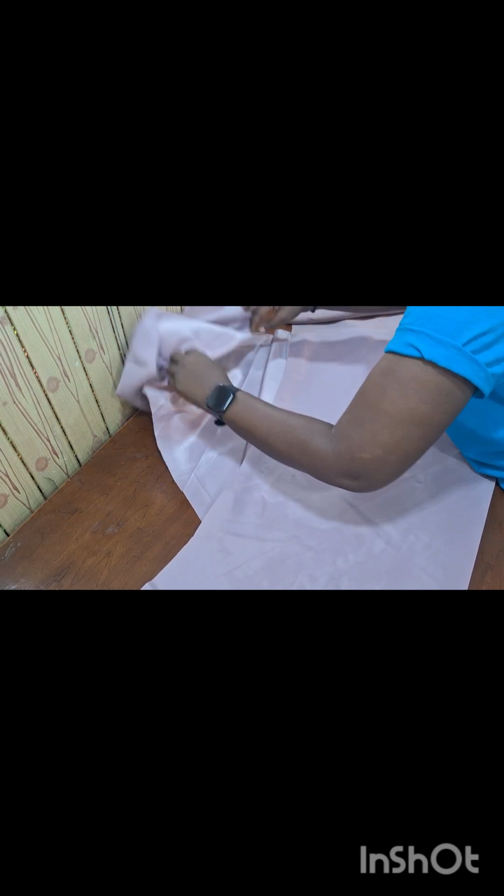So now I'm just going to come and fold my fabric. Remember, I'm using just pieces of fabric that I had. Let me see. As I folded it like this, you can see it's not straight. I folded it on a fold. So let's bring in our pattern paper.